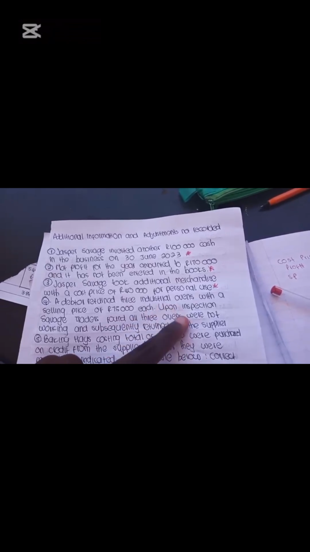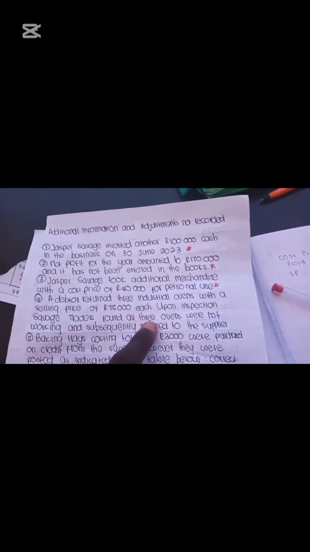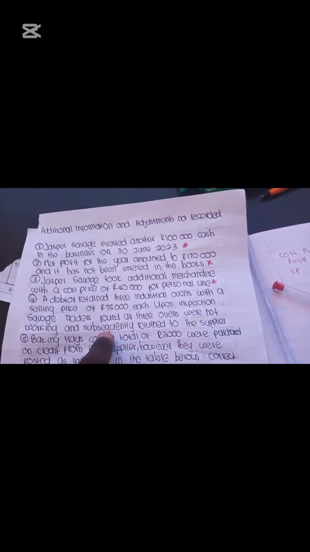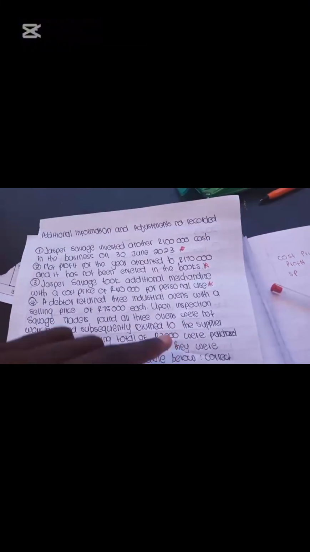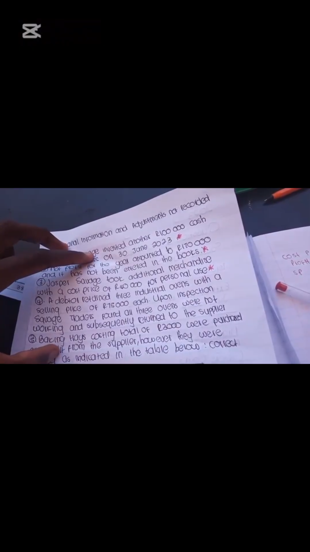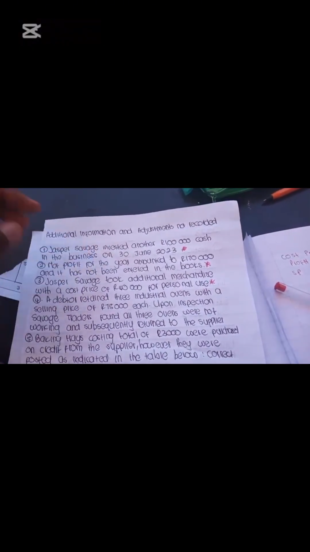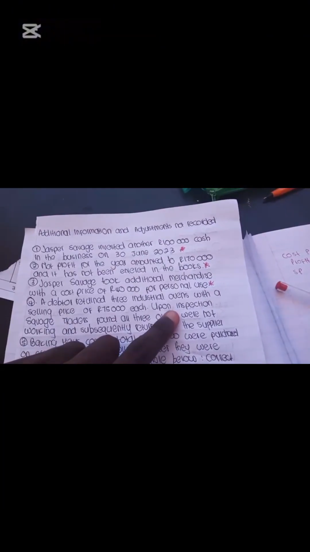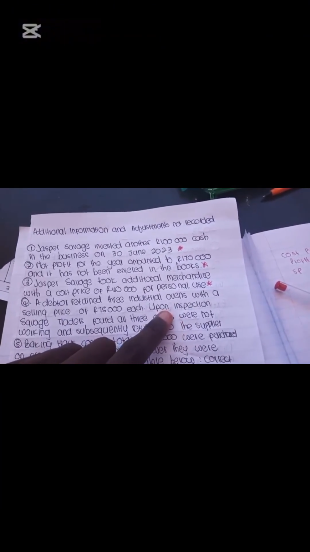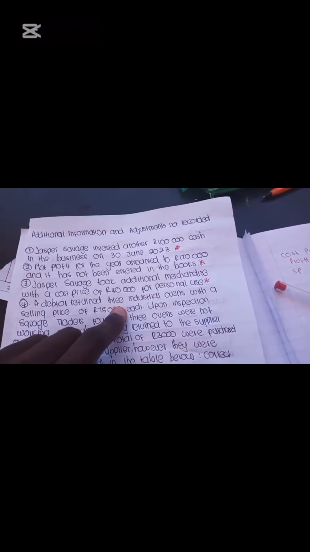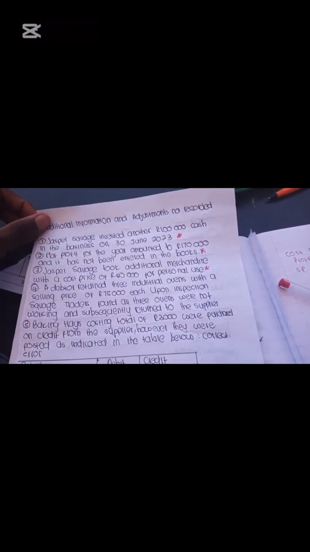And they say upon inspection, a Savage trader found all 3 ovens were not working and subsequently returned them to the supplier. So we are going to minus it because we were owing the supplier money, and we're owing because of the stoves that were at fault. So we are going to minus it from our creditors amount.